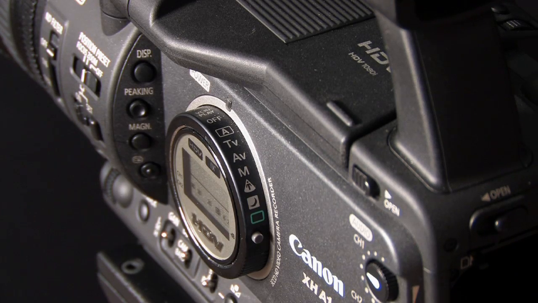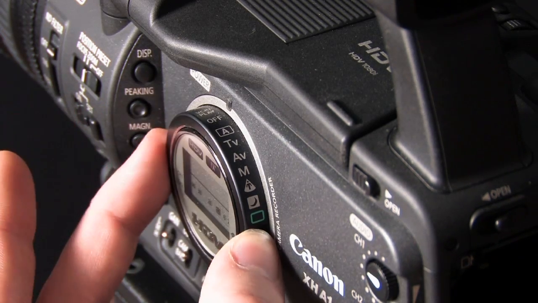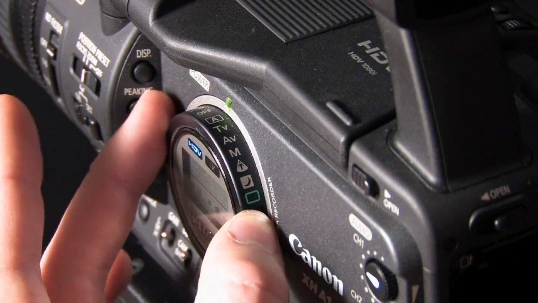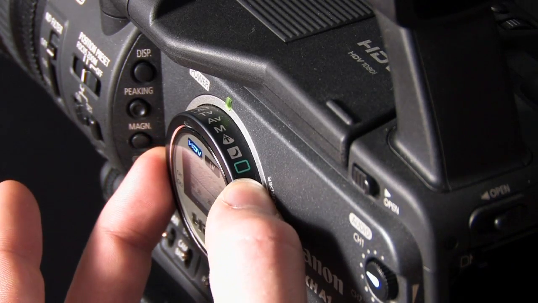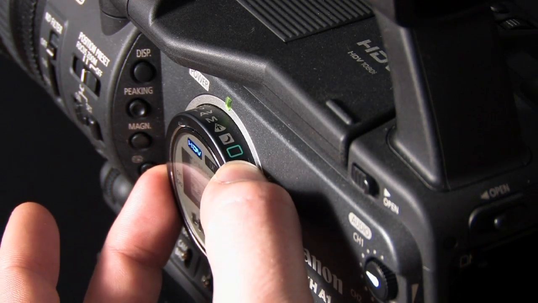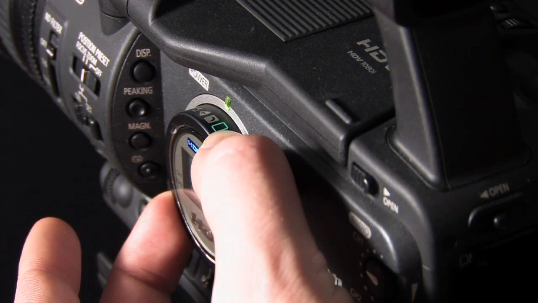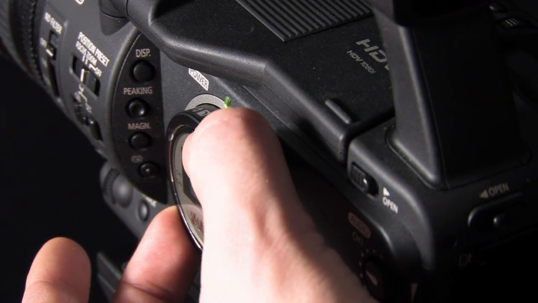So there's 7 modes you got to worry about on the Canon camera. Automatic mode, shutter priority mode, aperture priority mode, full manual mode, spotlight mode, nighttime mode, and easy shooting mode.